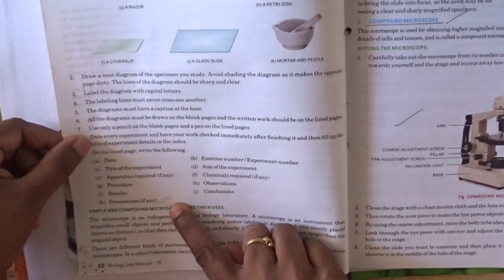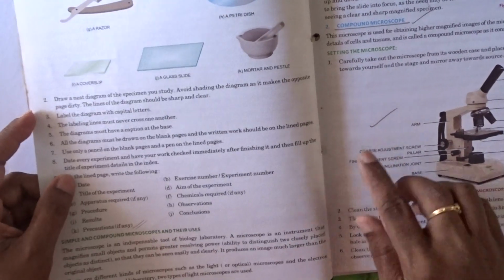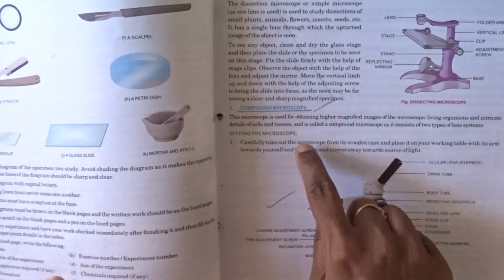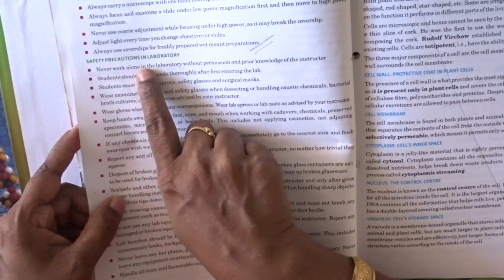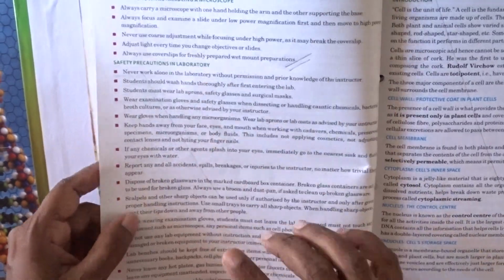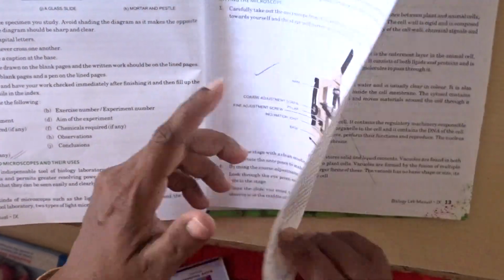Up to here you have to write it, and then the drawing page, these diagrams you have to draw. And the next one, compound microscope. Compound microscope also you write this much, up to here. Safety and precaution in laboratory, no need. And then after writing, on the left side you have to draw this compound microscope.